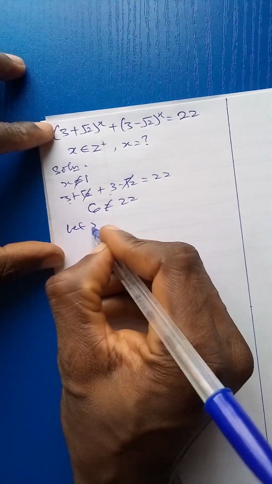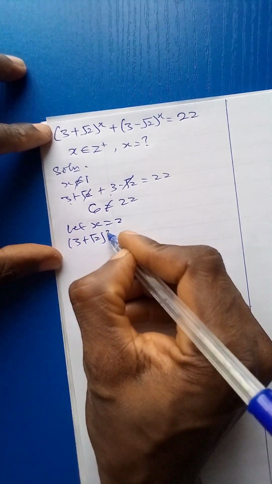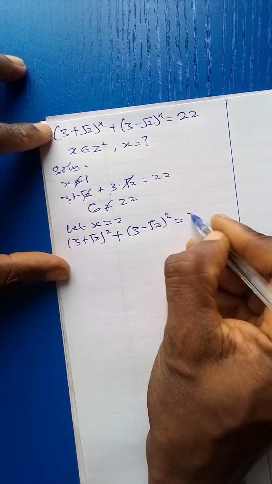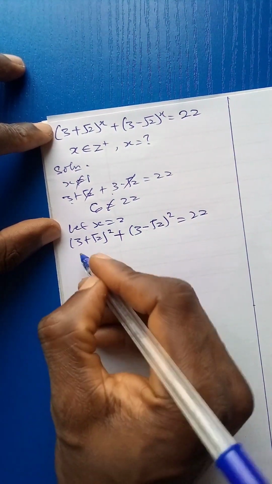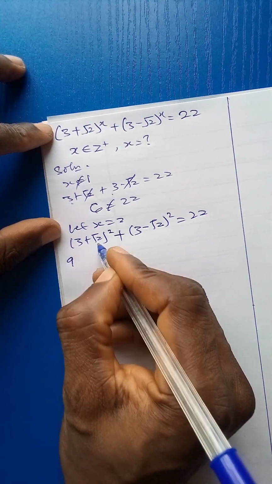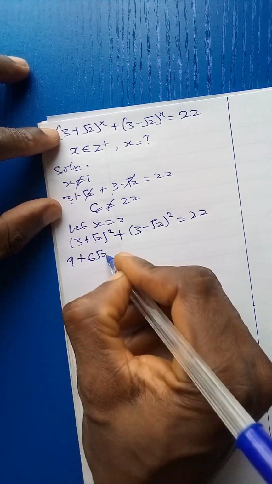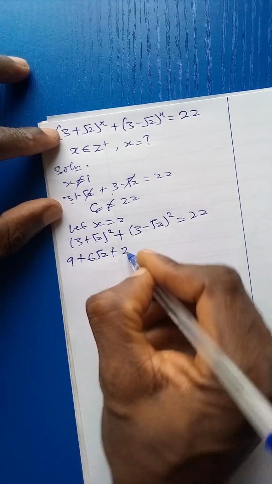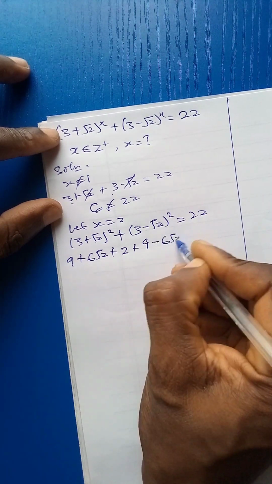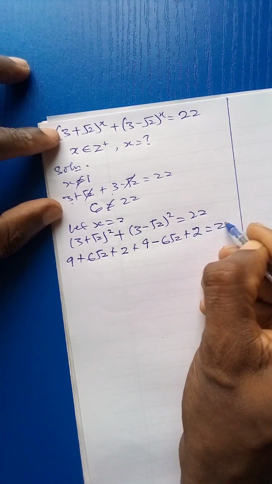Let x equal 2, and if that's the case, (3 + √2)^2 + (3 − √2)^2 is equal to 22. When we expand this, we'll get 3 times 3 is 9. 3 times root 2 is 3 root 2. Root 2 times 3 is another 3 root 2. When we add them together, we'll have 6 root 2. Plus root 2 times root 2 is 2. Plus 3 times 3 again is 9. Then we'll have minus 6 root 2. When we expand like that, then plus 2 equals 22.